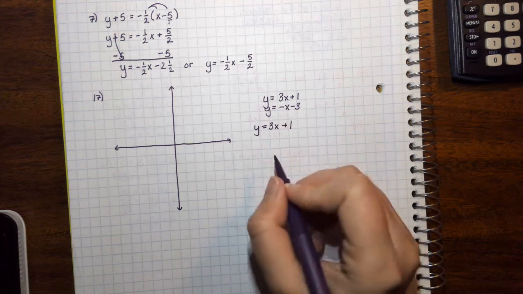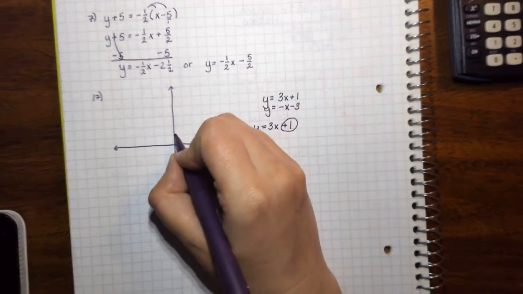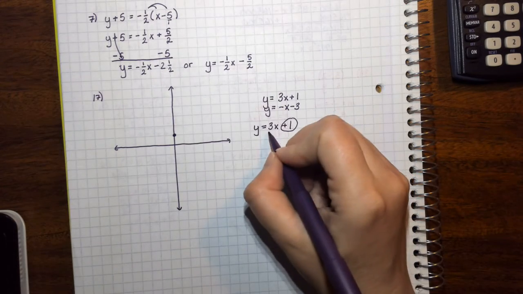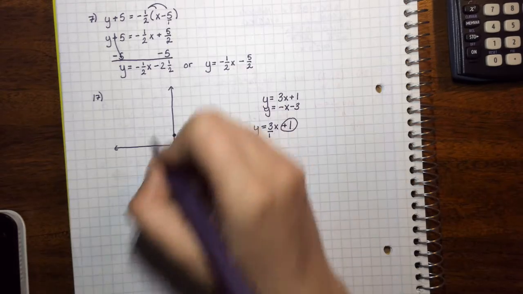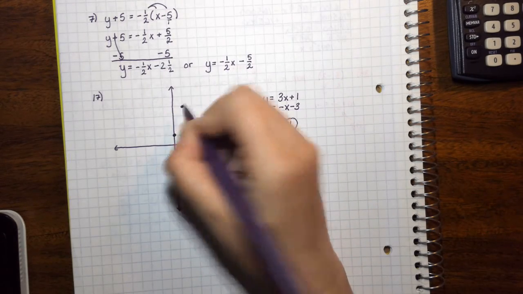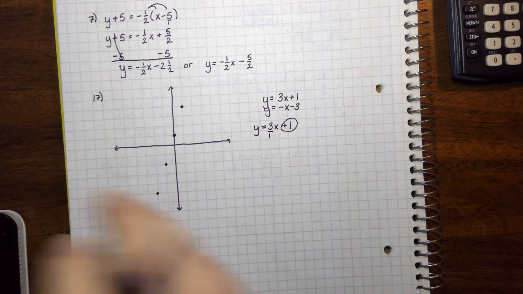Okay, so starting with the first equation, y equals 3x plus 1, I'm going to go up 1, and then 3 is a whole number, so I'm going to go up 3, right 1, and then you know me, I like to backtrack a little.